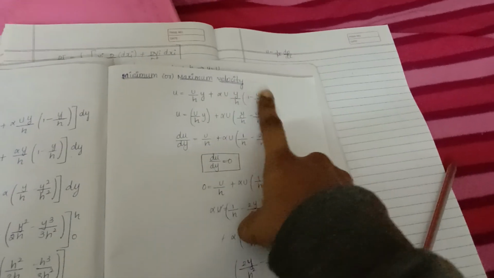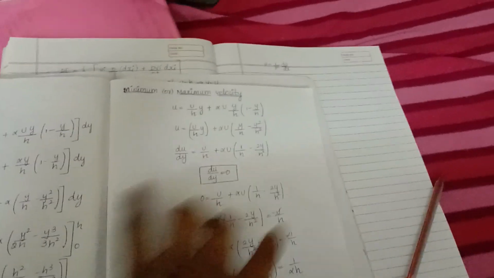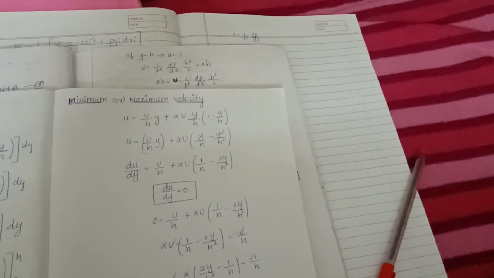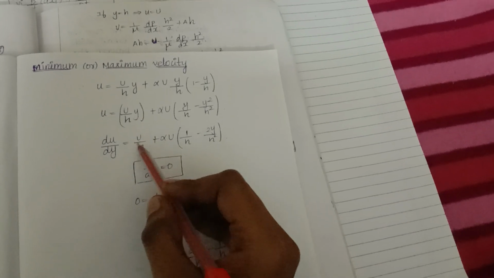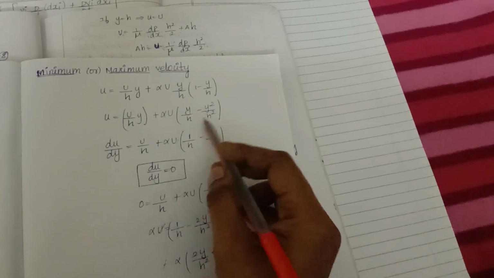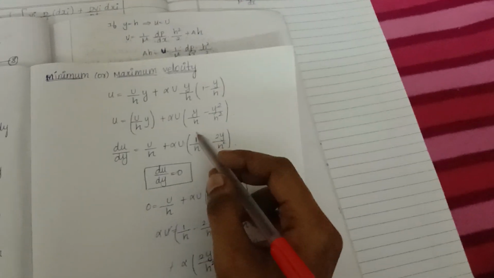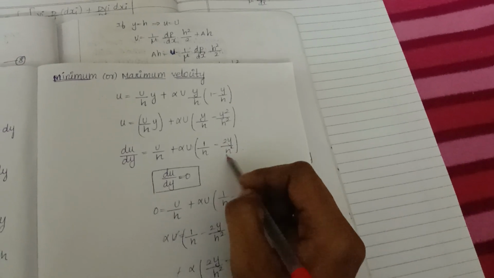If we multiply y by h inside, we get this term. For finding the minimum velocity, we have to differentiate with respect to y. So U by h plus alpha U of, differentiating with respect to y, we get 1 by h minus 2y by h square.